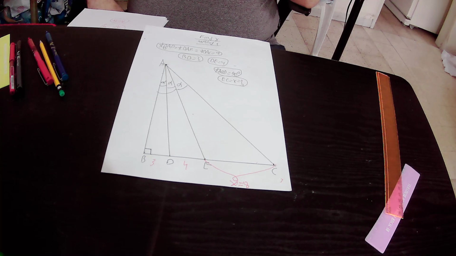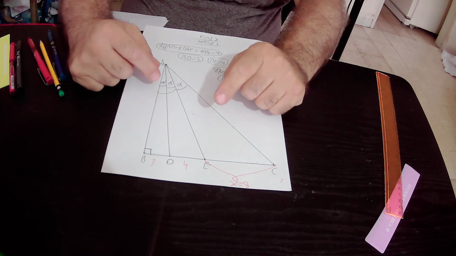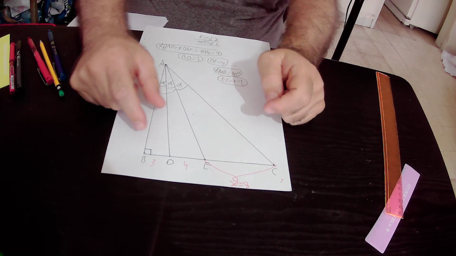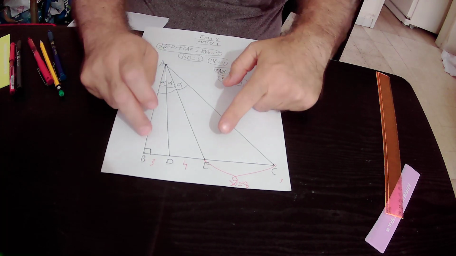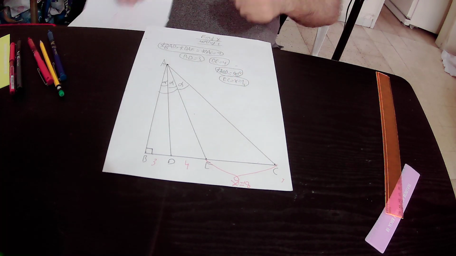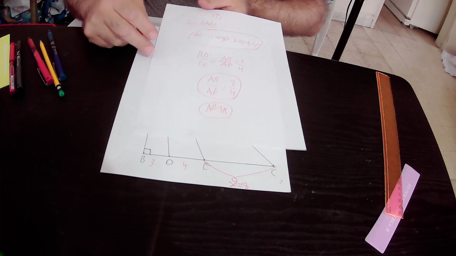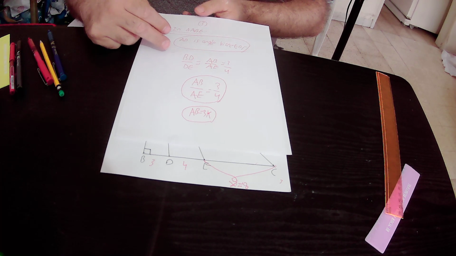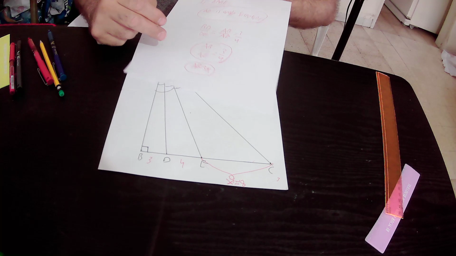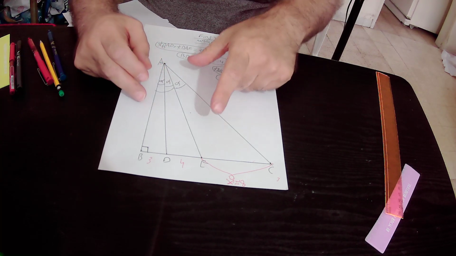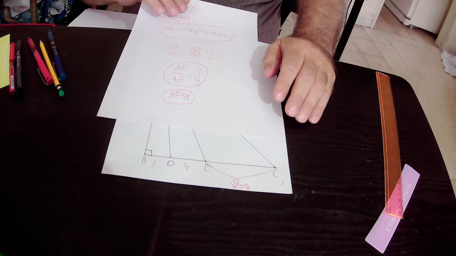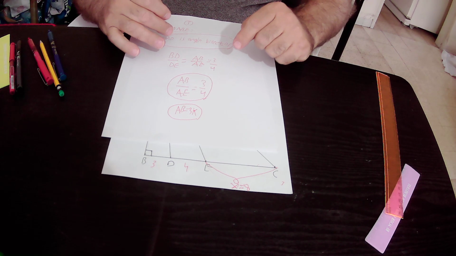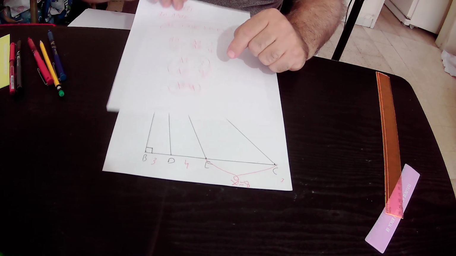So, according to the angle bisector theorem, the angle bisector AD divides BE in a ratio of BD over DE, and that ratio equals the ratio between the angle legs, that is to say AB over AE.